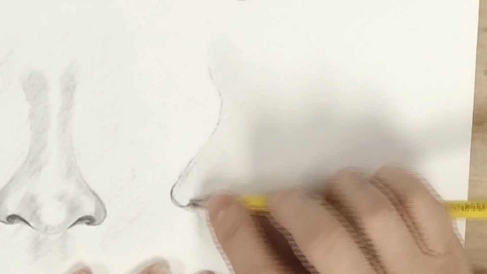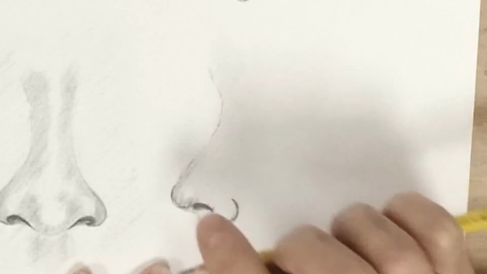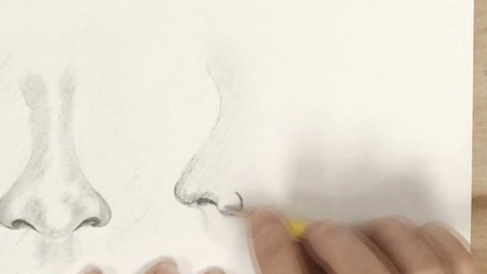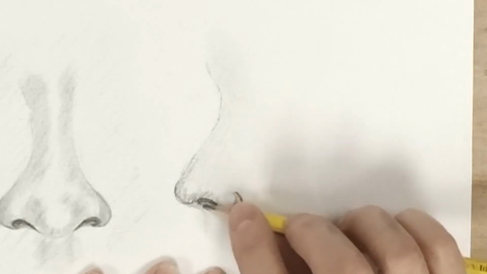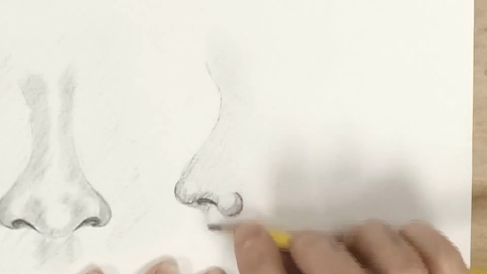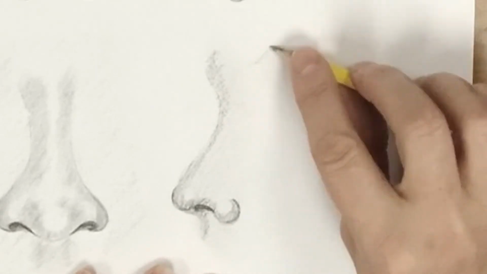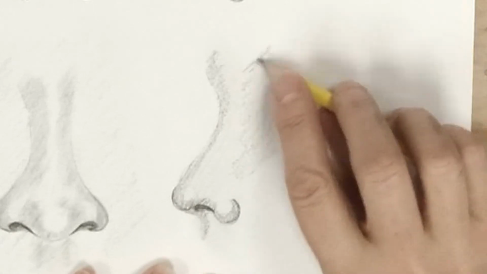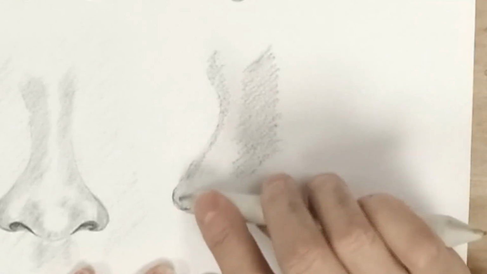So we're going to have a darker value here on the tip. We're going to leave it a little lighter here for a highlight. It's going to be a little darker around the edge here. And then under the nostril, you'll have a little bit of a shadow. Then up the edge of the nose. Then you're going to have some area out here you're going to darken. And then we will blend.